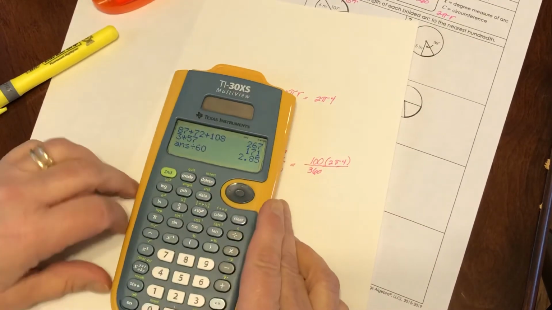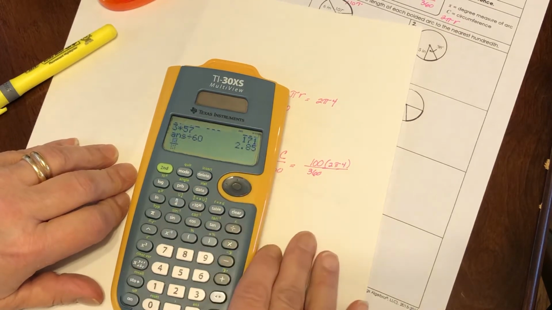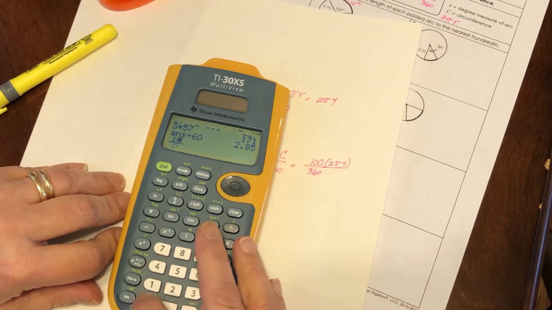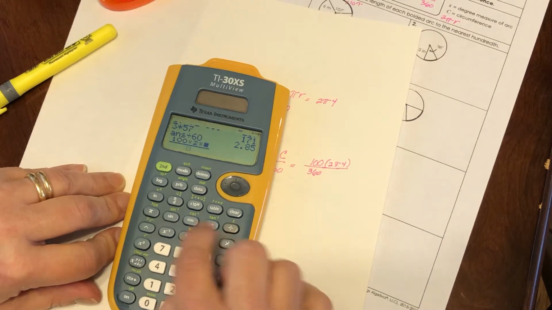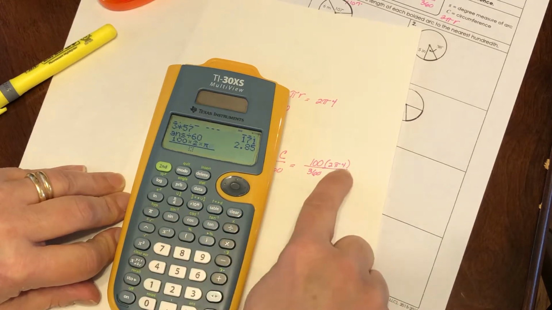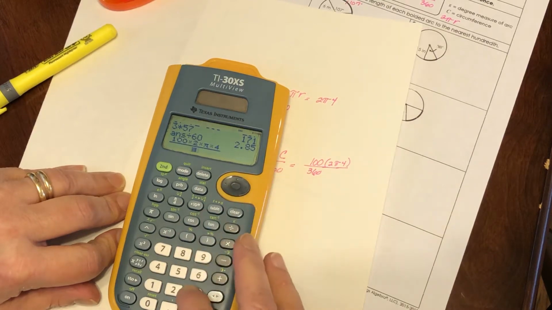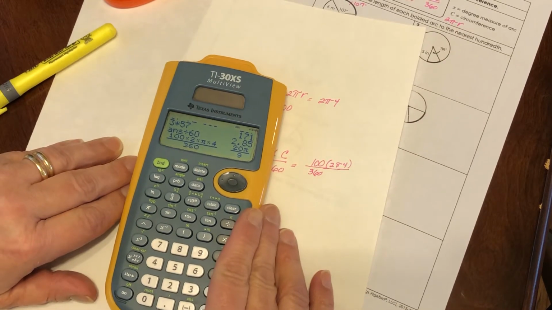So I do have our calculator. So let's take a look here. N over D button. I'm putting all of this in my calculator. 100 times 2 times pi times 4. And I'm going to put it all over 360. When I do that, I'm going to get 20 pi over 9.